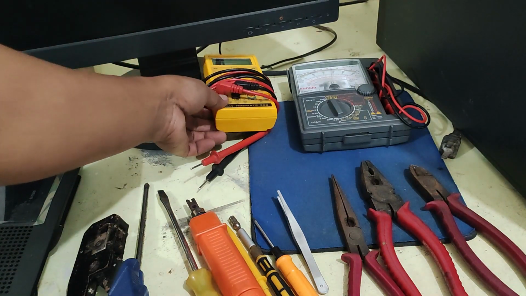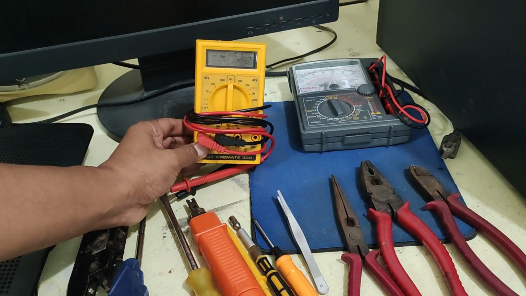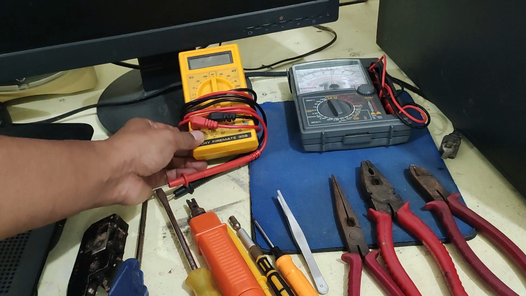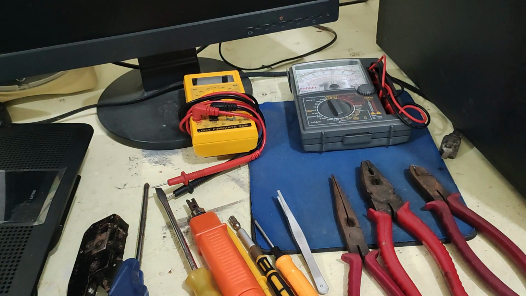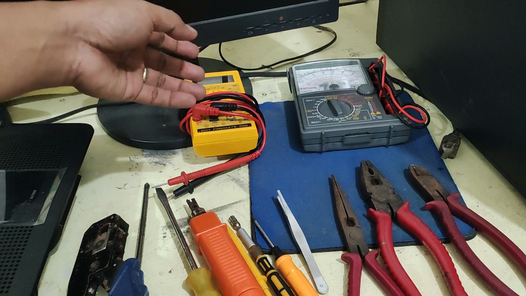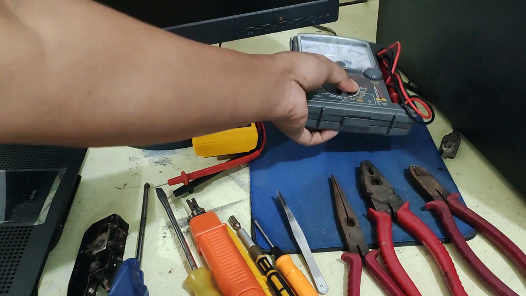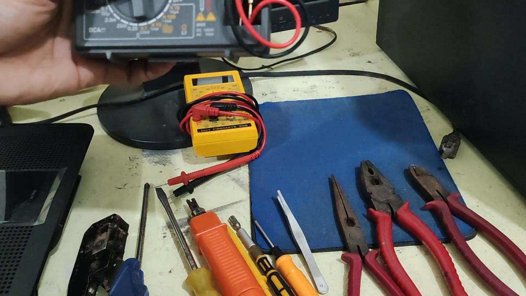Then we have the digital multimeter. It is used to test the voltage, the current, the resistance, and the continuity of a certain electronic component. And we have the analog tester.